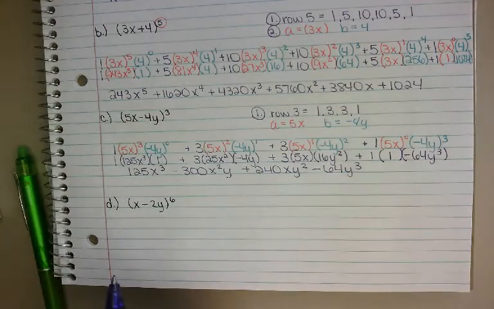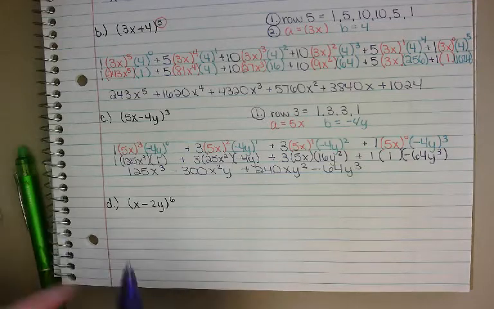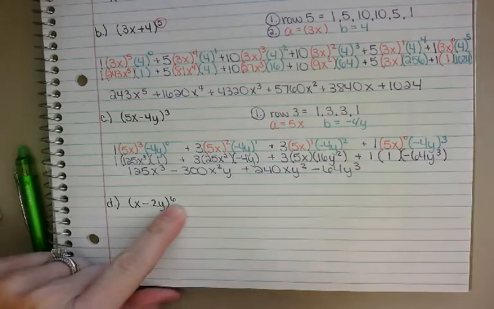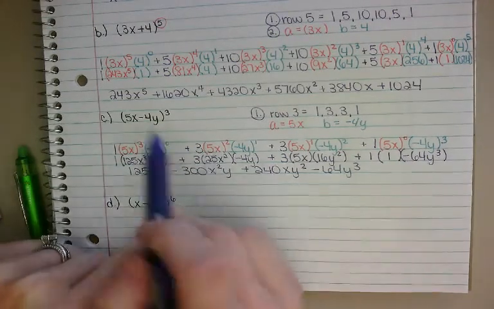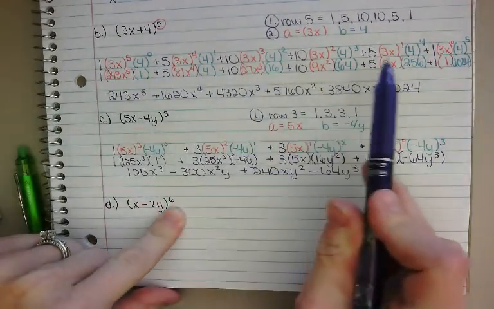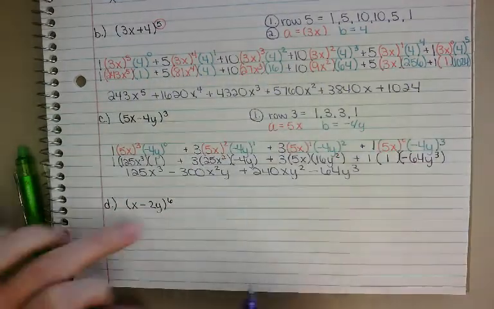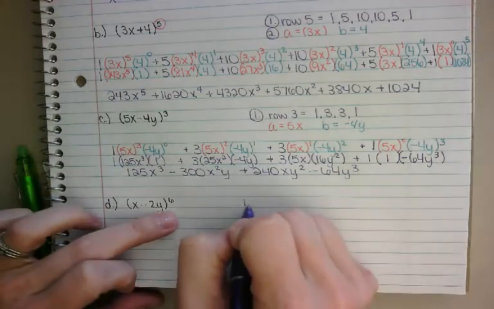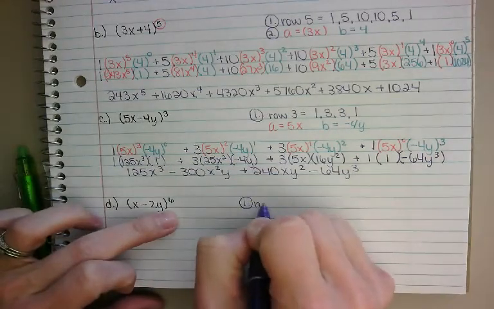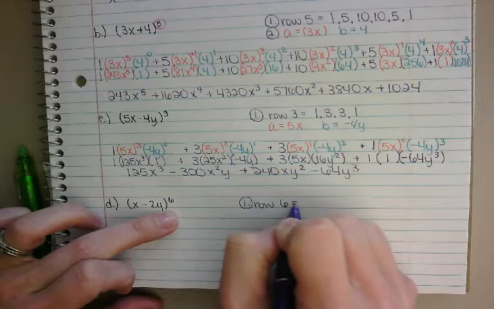Okay. Let's look at the next one. So we have a 6th degree. This is going to be the longest one possible. Up here, this was a 5th degree. So with the 6th degree, I'm going to have to write small. So first of all, figure out your coefficients for row 6.